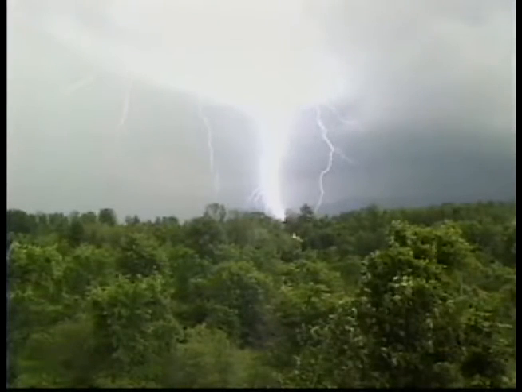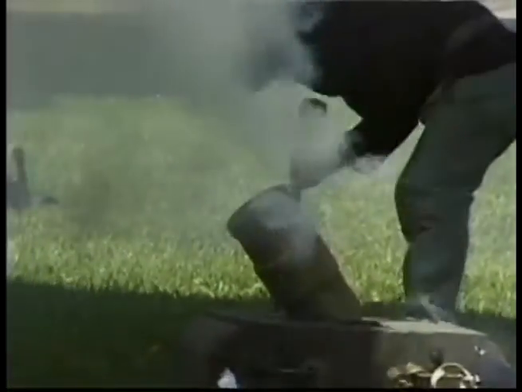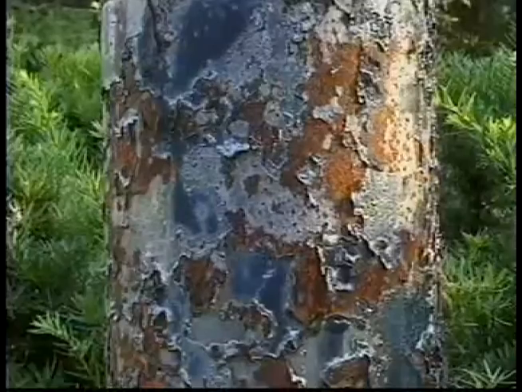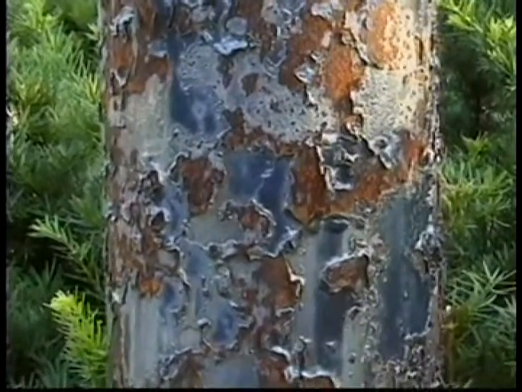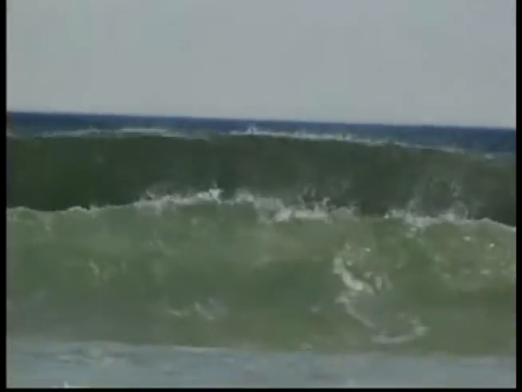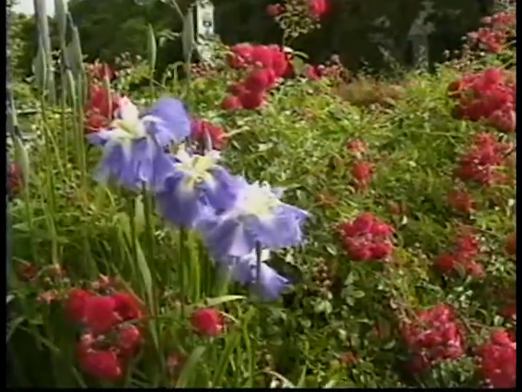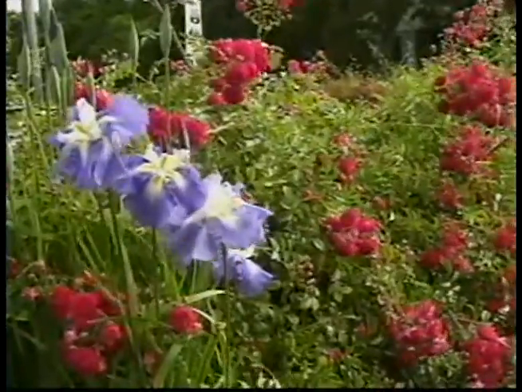This flash of lightning can be seen from a great distance and is quite dramatic. The ignition of this gunpowder in this cannon can be seen and heard, as can the striking of a match bursting into flame. But less dramatic are the changes occurring in this metal as it turns orange, or the changes going on among the different chemicals found in the seawater and the surrounding air, as well as the hundreds of changes going on in these flowers that are not visible to the naked eye.